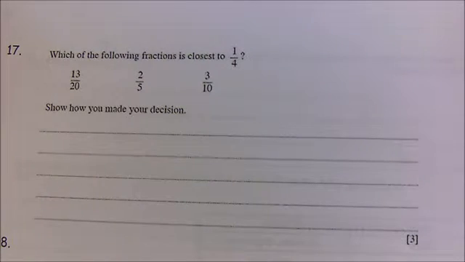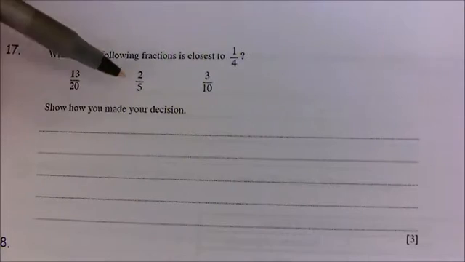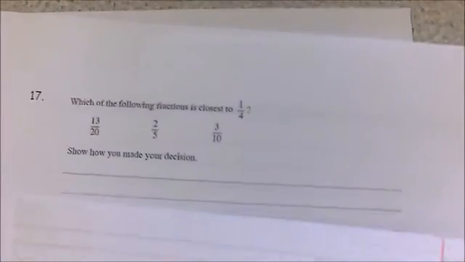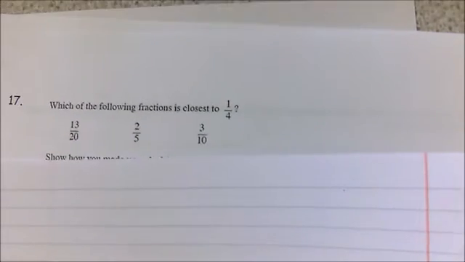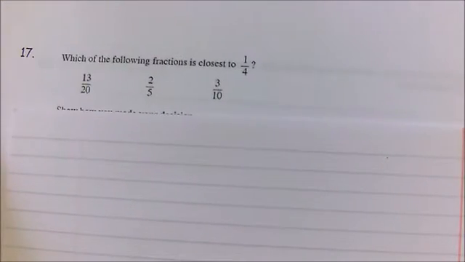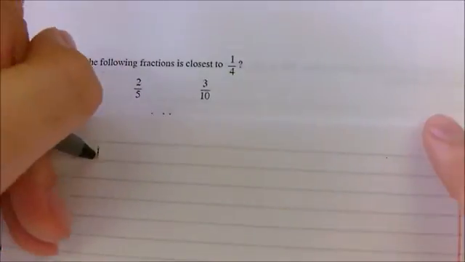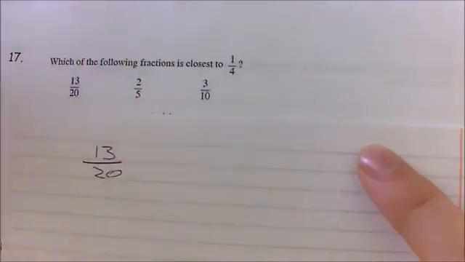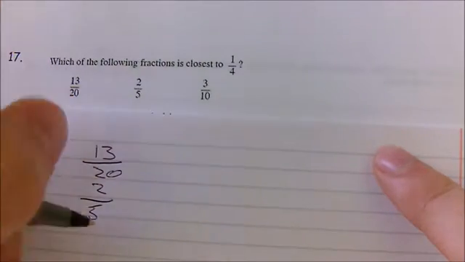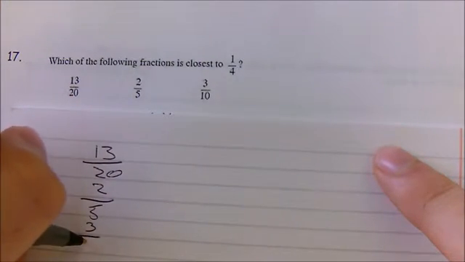Which of the following fractions is closest to 1/4? 13/20ths, 2/5, or 3/10ths? What I would do is I'd make them all the same denominator and we could figure it out from there. So we've got 13/20ths, 2/5, and 3/10.